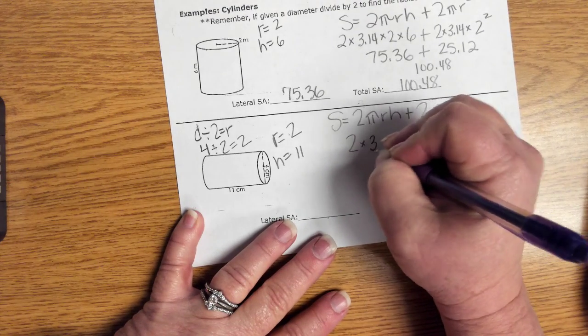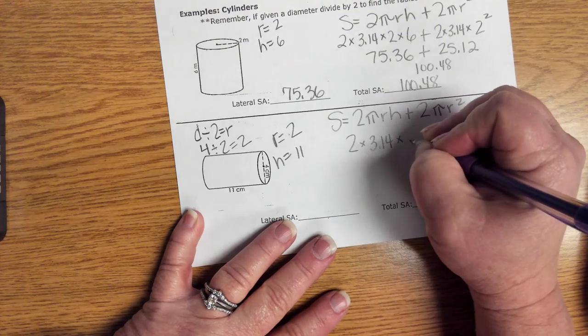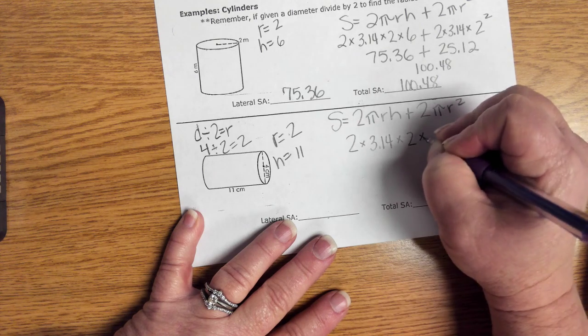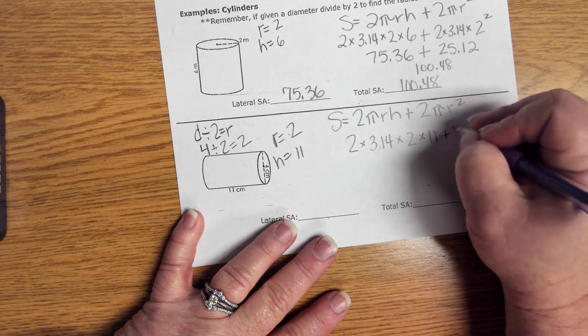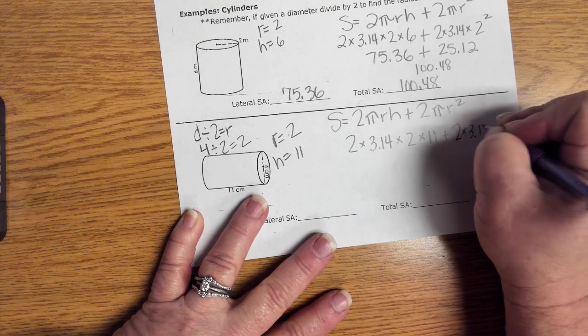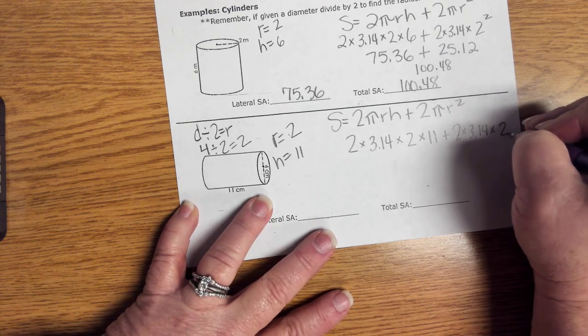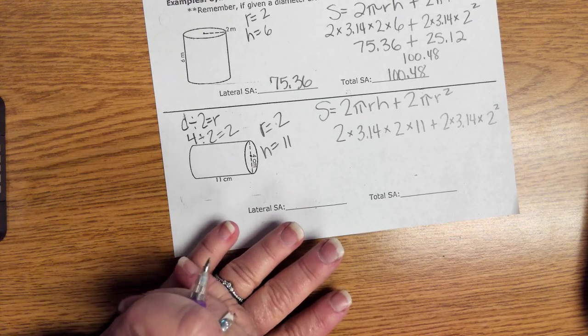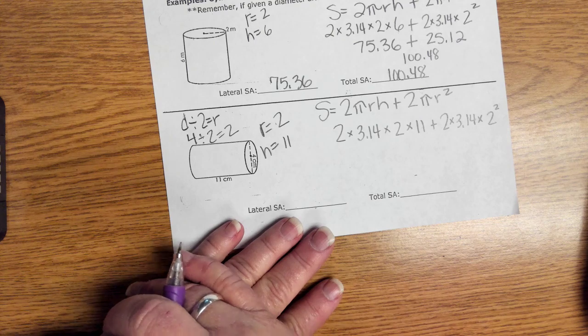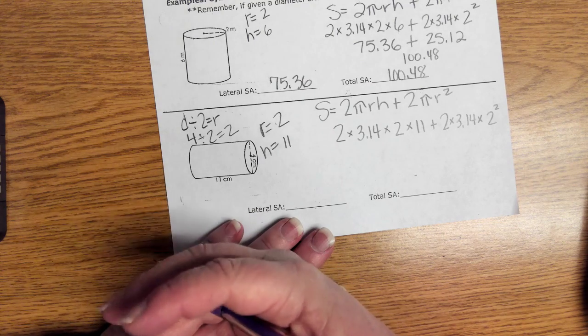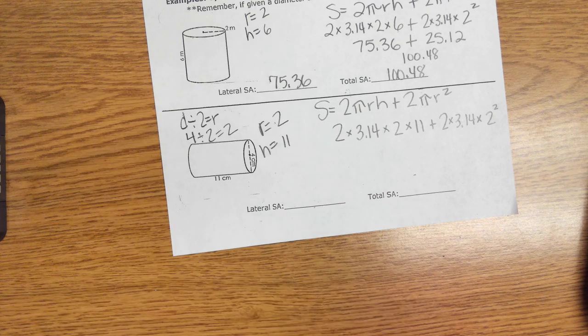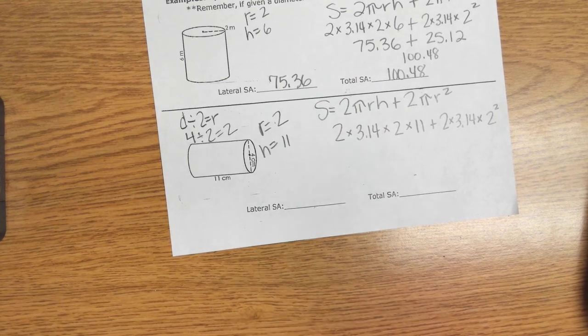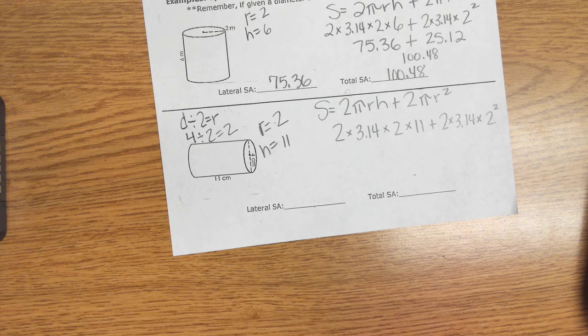So now it's just a matter of plugging it in. 2 times 3.14 times 2 times 11 plus 2 times 3.14 times 2 squared. I would suggest that you write as spacious as possible. Don't try to crumble things together because that's when we make mistakes, especially if we have decimals involved.